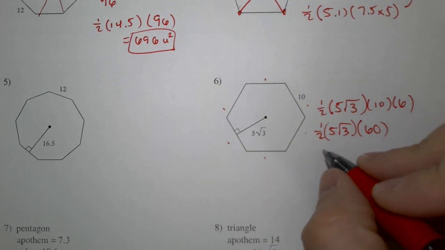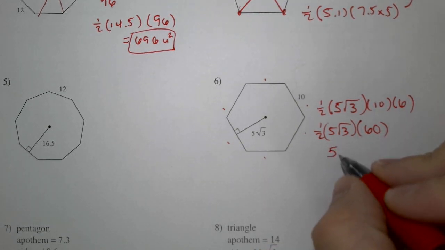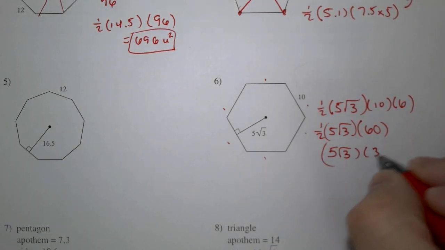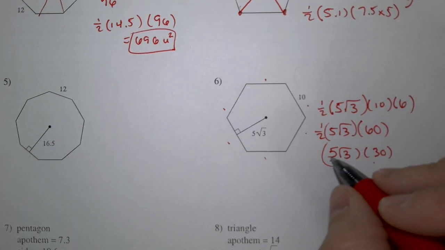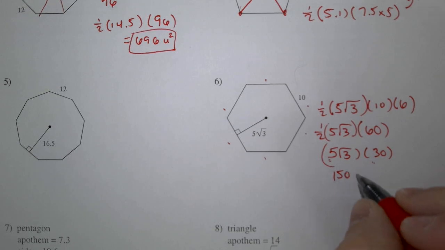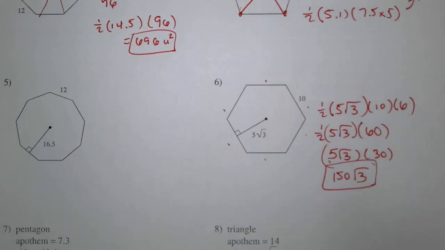I can either do 1/2 of 5 or I can do 1/2 of 60. 1/2 of 60 is 30. So I'm going to do 5 square root of 3 times 30. And then I only multiply what's on the outside of that radical. So that would be 5 times 30, which is 150 radical 3 as our area.